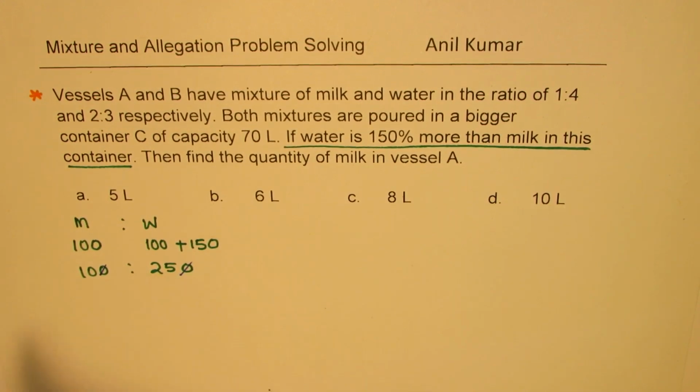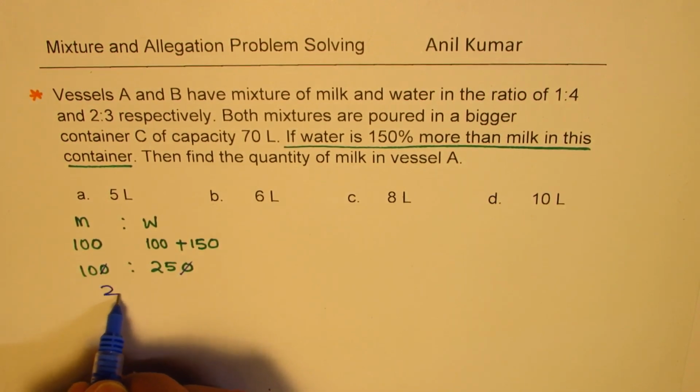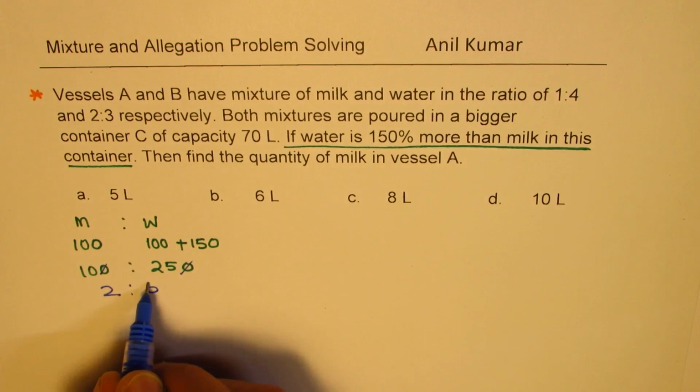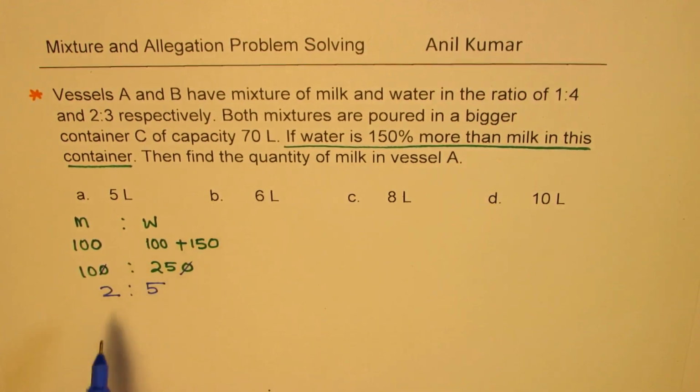And we can divide by 5. So we get the ratio of 2:5. Do you see that? So that is the final ratio in the container C. That is what we need. Perfect. So it is very, very similar to what we just started with.